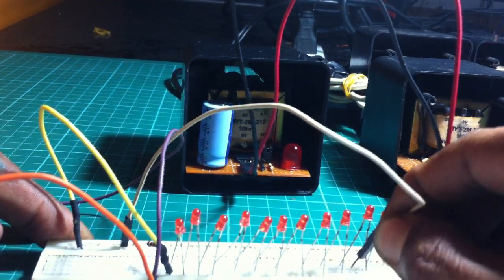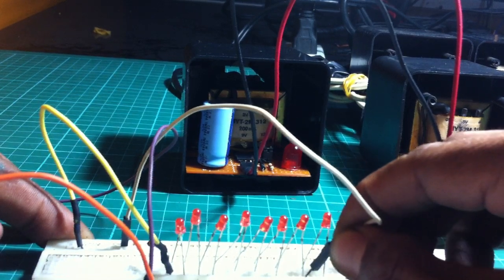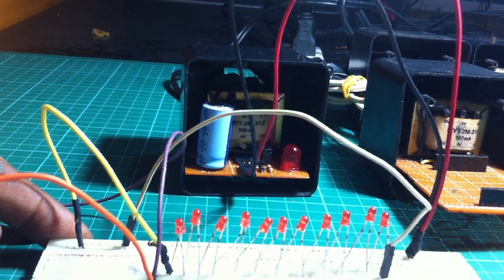Let us now check. Nothing. Why is it not working?